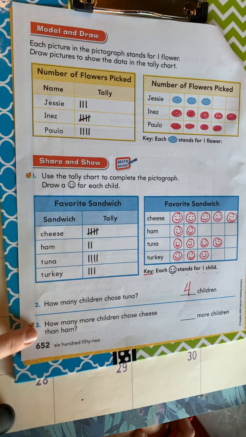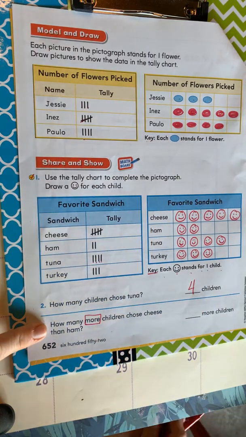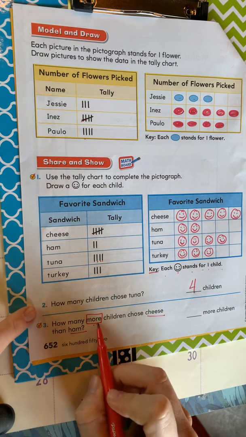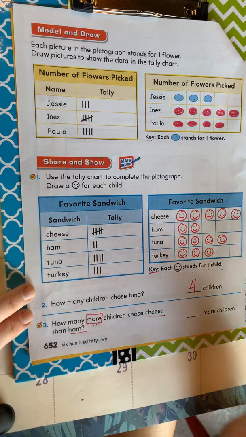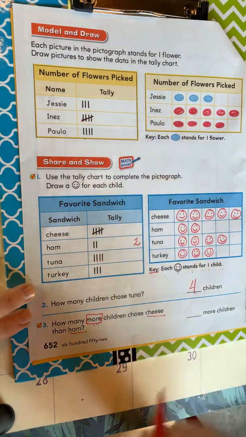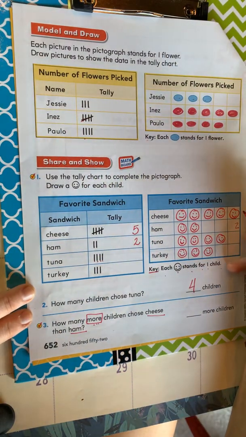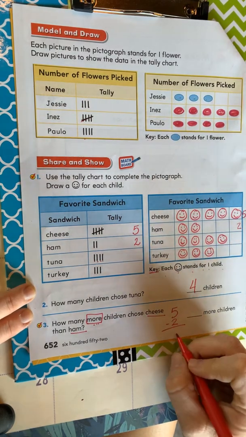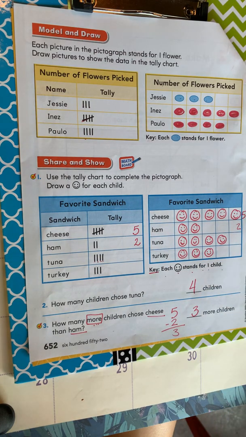Okay. All right, look at number 3. How many more children chose cheese than ham? So how many more? Sparkle word. So it means we're gonna find the difference between cheese and ham. All right, so either one. On this one, 2, and this one is 5. Same here, 2, 5. Well, we find the difference. 5 minus 2 is 3. So 3 more children chose cheese than ham.